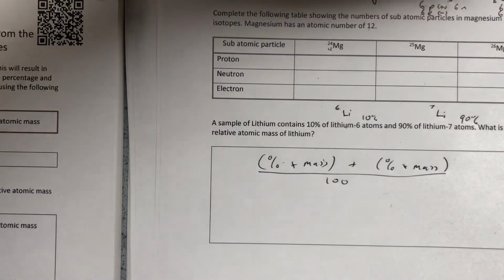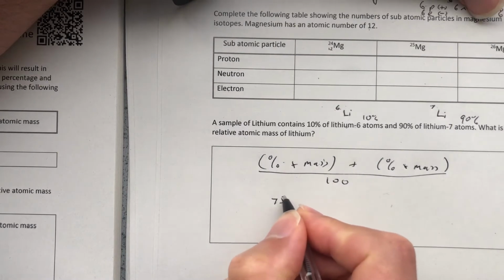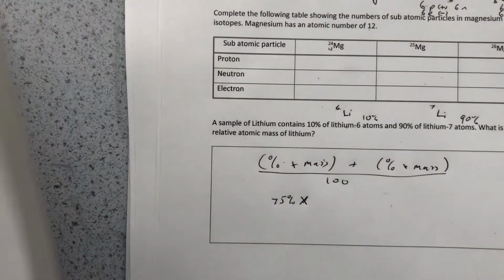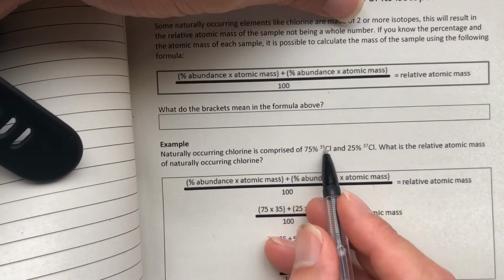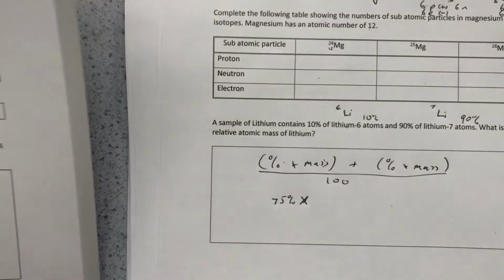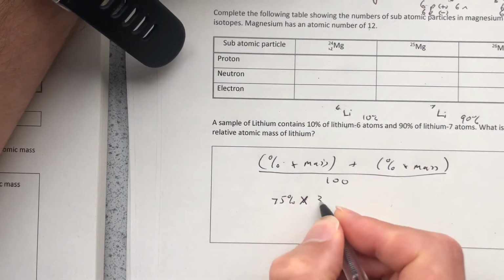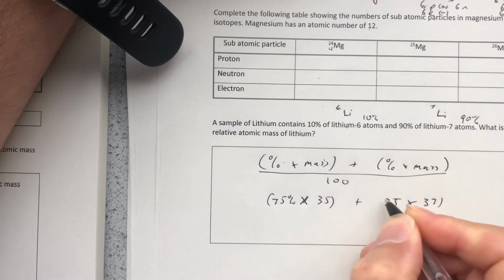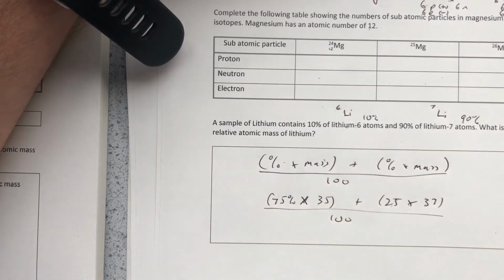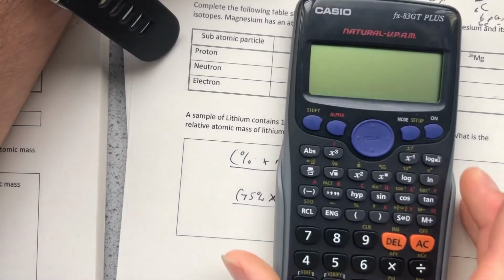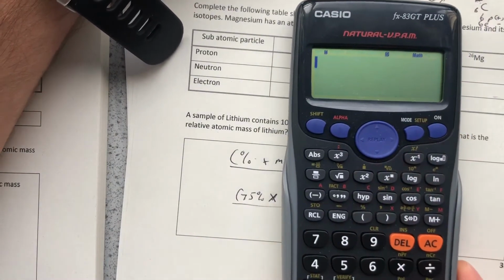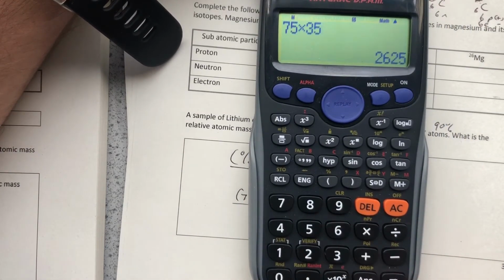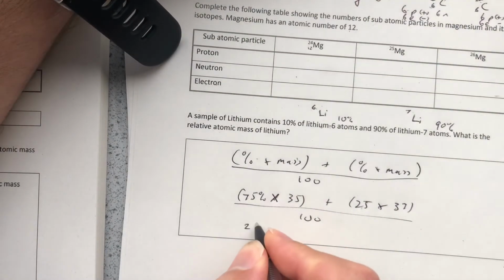So we said 75% multiplied by chlorine 35, plus 25% multiplied by chlorine 37, divided by 100. Now, these brackets we have to work out first. So get your calculator, and for this example, 75 times 35, and we press equals. 2625, so let's write 2625 down there.